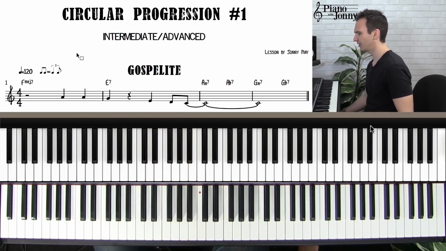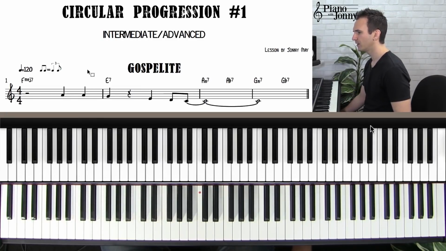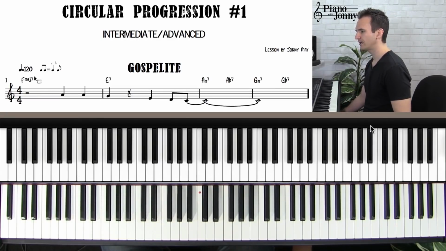Okay, very gospel-y kind of progression. Let's first talk about this melody. I'm going to walk you through quickly the progression. First things first, we're swinging this. Okay, so we have a swung 8th note marking. Two 8th notes equals this swing rhythm here. Make sure you understand that.